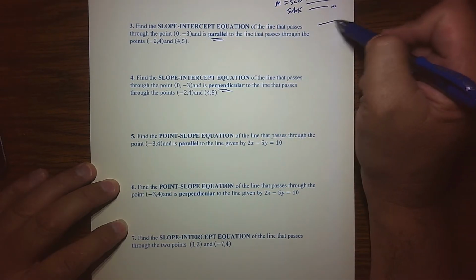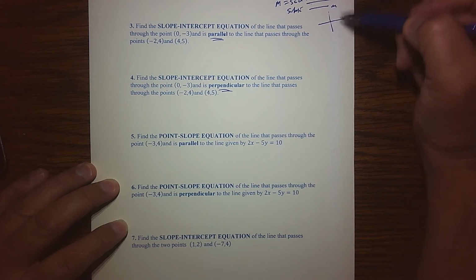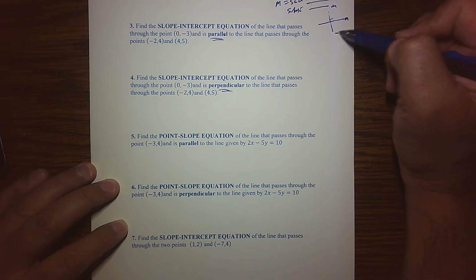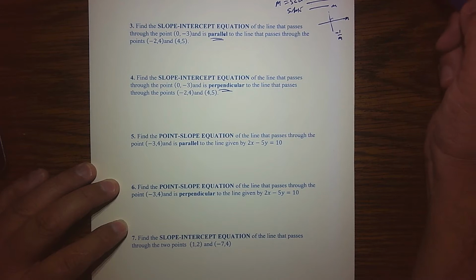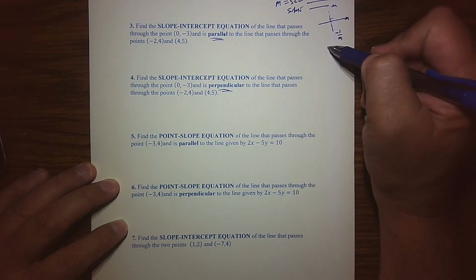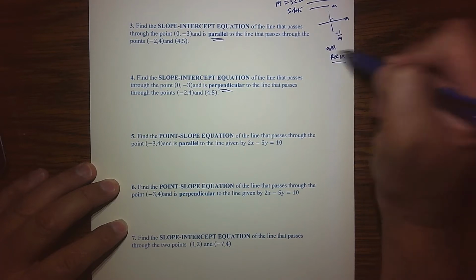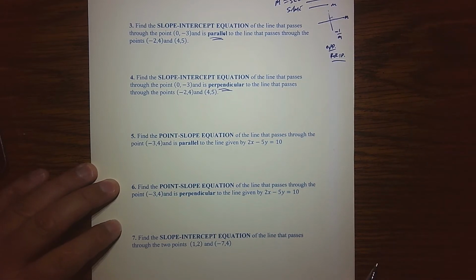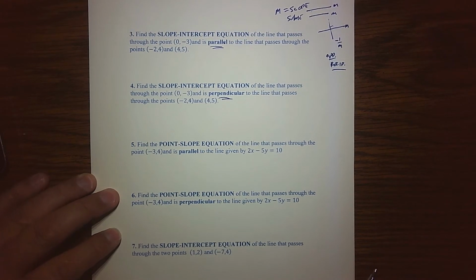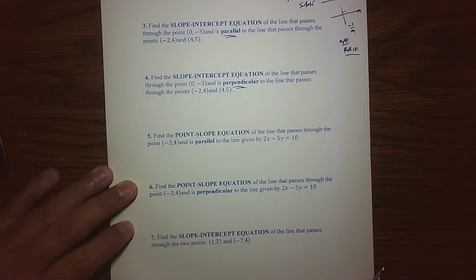Perpendicular, it's a little tougher. What happens when I have perpendicular lines is that they're intersecting at a 90-degree angle. And it turns out that the slope here is basically the opposite reciprocal of the slope there. So, in essence, to be perpendicular, the slopes are opposite reciprocals. And that's hopefully something you remember from previous work. So, new language: parallel, same slope. Perpendicular, opposite reciprocal slopes. Okay, so let's go ahead and go to work on this.